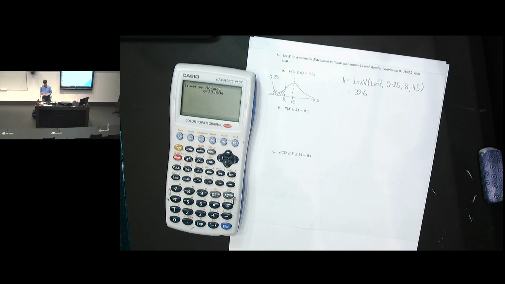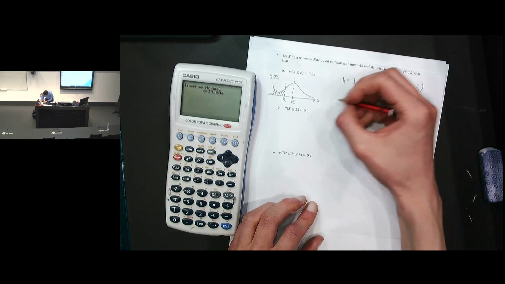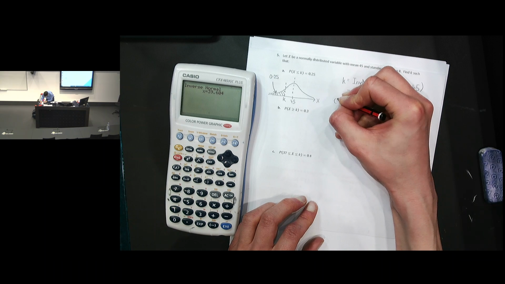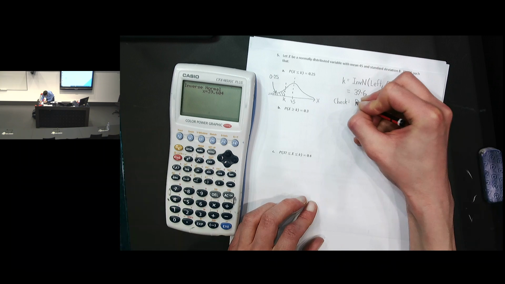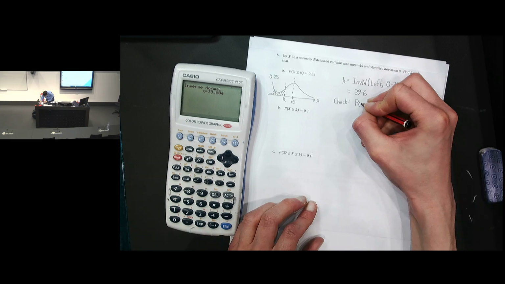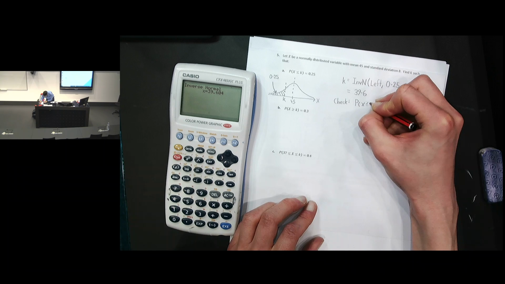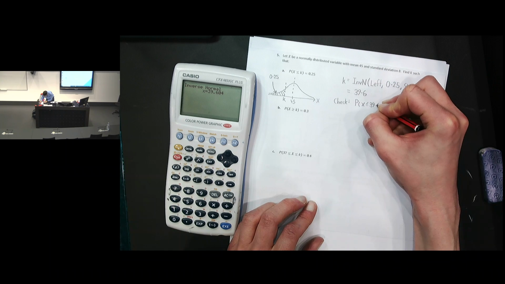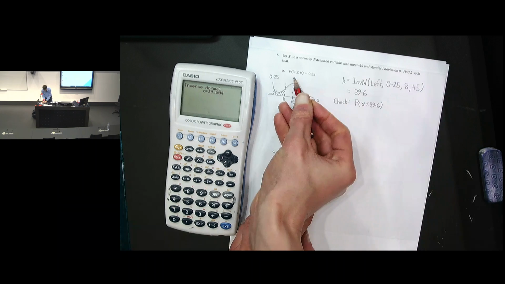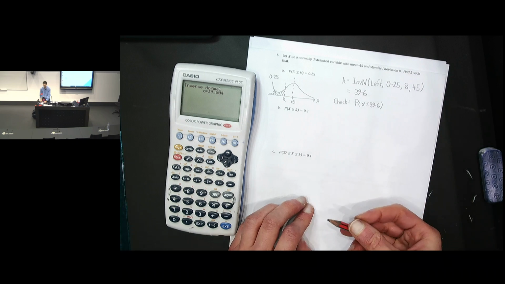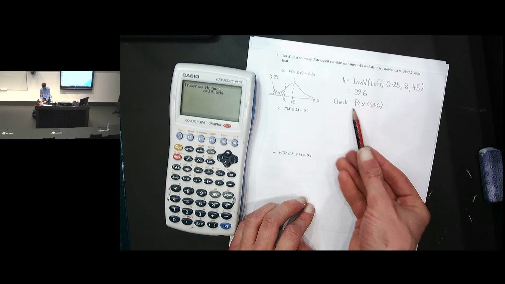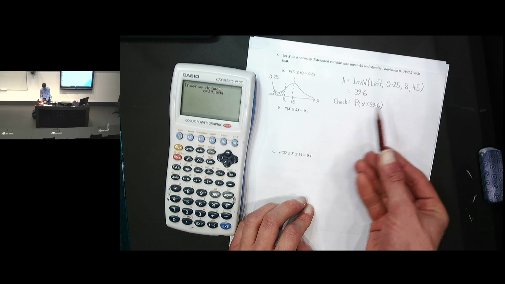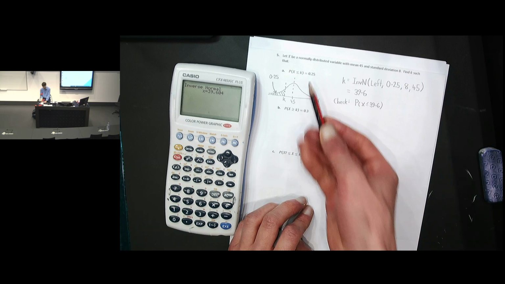Now we can always check that answer. This is optional, but I'm just going to do it to make sure I'm correct. I'm going to say check. Let's calculate the probability that x is less than or equal to 39.6. I just replace this k by 39.6 because that's what we know it is now. If I calculate this, it should give me 0.25 back.